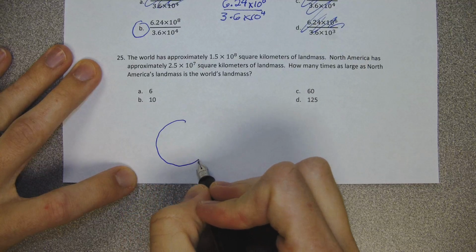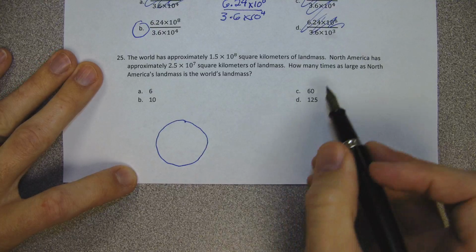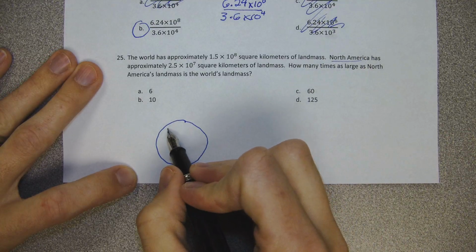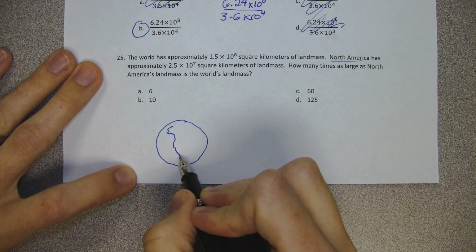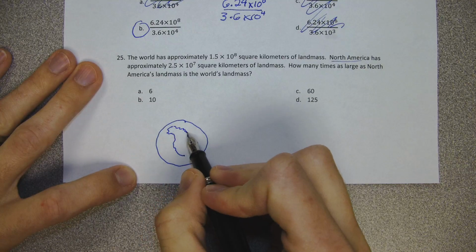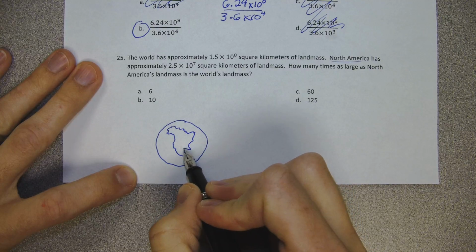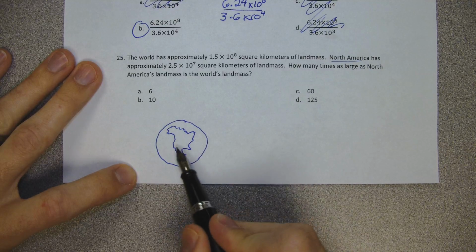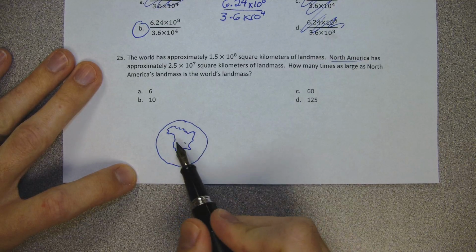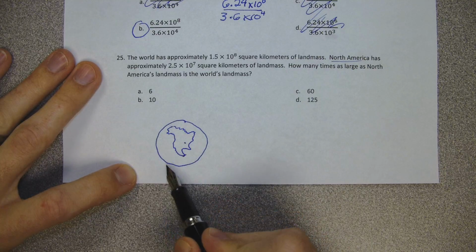Let's draw a picture. So there's the world. And we're talking about North America. So let's draw us just a real quick. So there's Alaska, and there's California, Mexico. Let's see, there's the rest of Canada. Let's see, the eastern seaboard. There's Florida, and the rest of Mexico. All right. So there's North America. We live about there. That is all the landmass North America has. The rest of it belongs to the rest of the world.